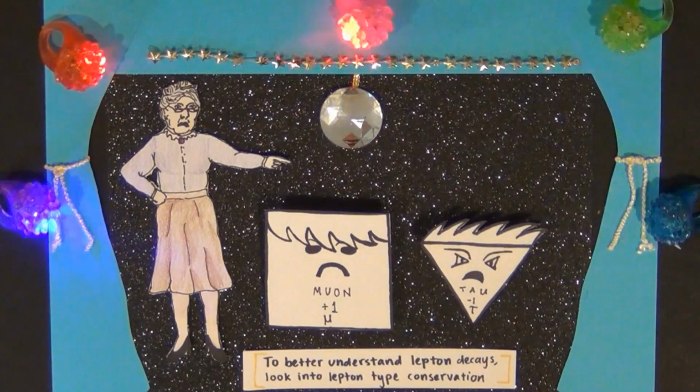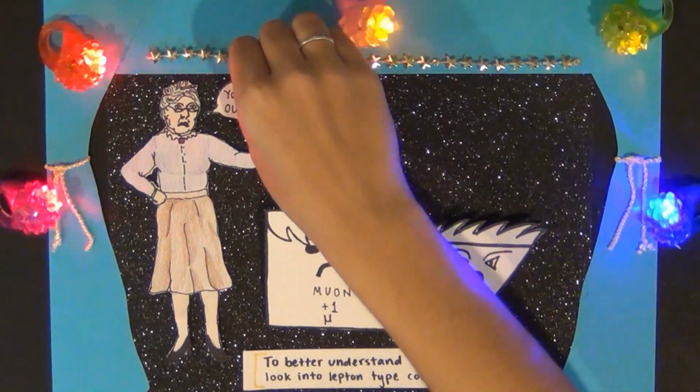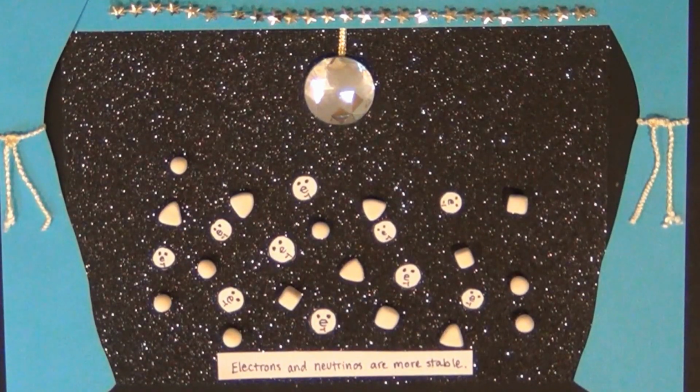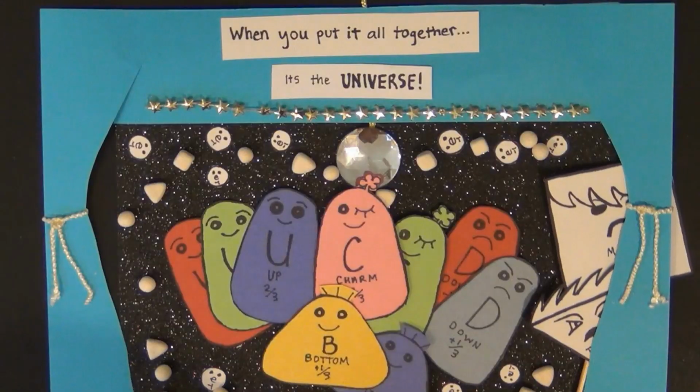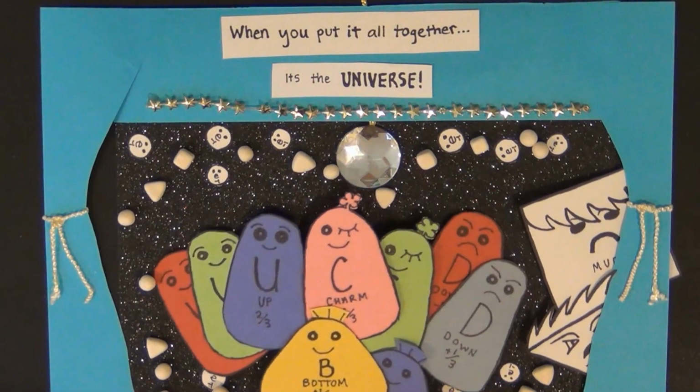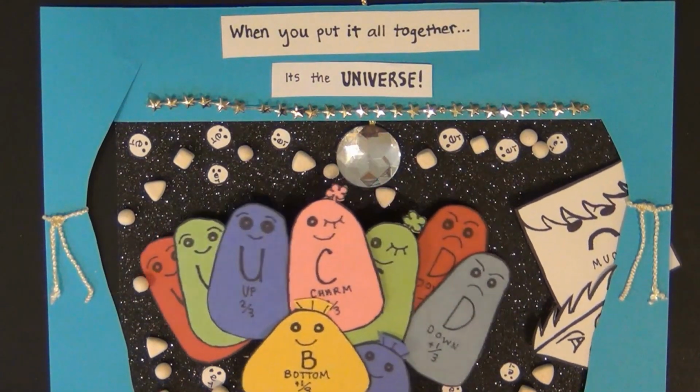Muon and tau leptons are so unstable and rowdy at the party that they decay or are kicked out in place of smaller, calmer particles. Electrons and neutrinos are much more stable. These dance groupings are what makes everything around us. Now that you've met the building blocks of mass, let's look at the rest of the Standard Model.